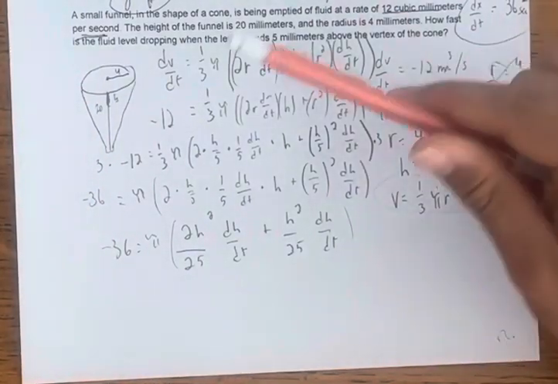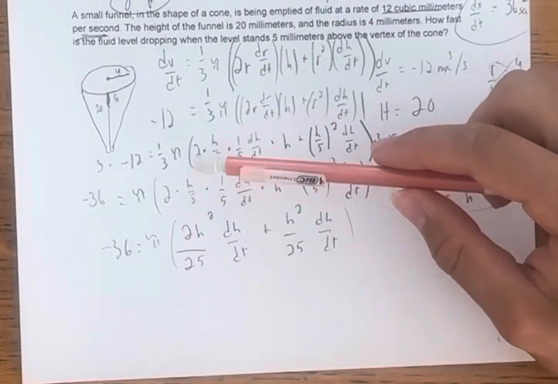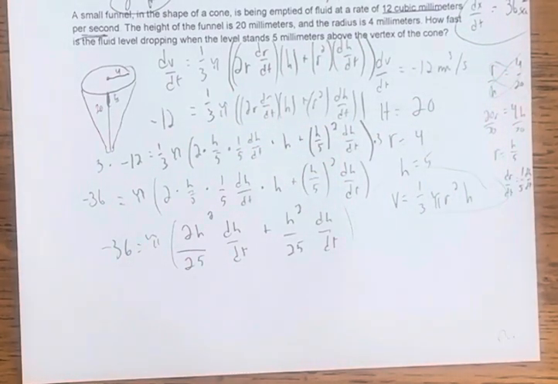Okay, so I just multiplied the inside terms. Take a moment and digest all that, because it is kind of tricky.